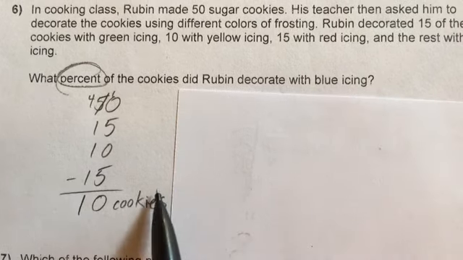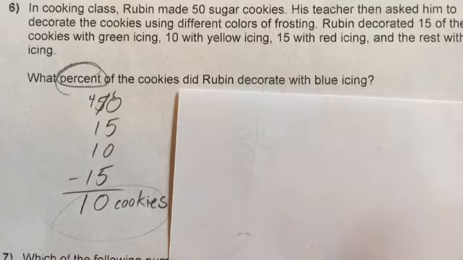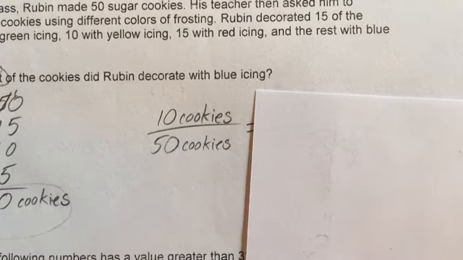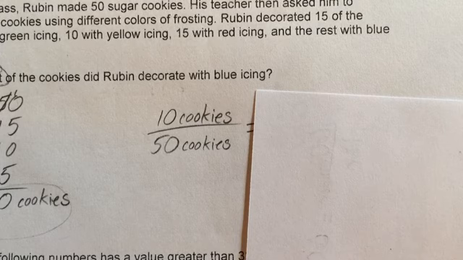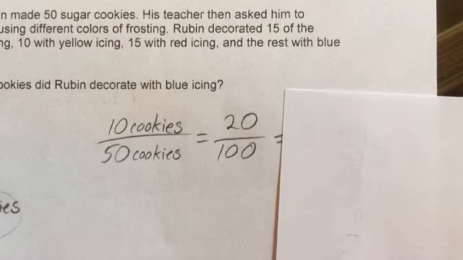Some of you gave me an answer of just 10, but that's not what I need. I need a percent. So I have 10 cookies over 50 total cookies. We need to change this fraction into a percent. Whenever you change a fraction into a percent, you need to make the denominator 100.